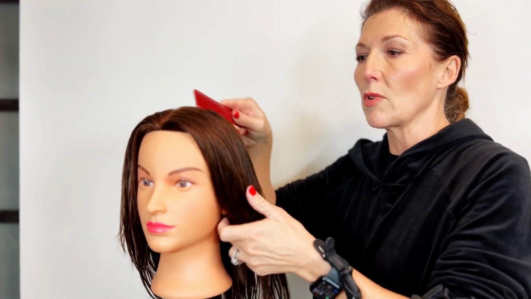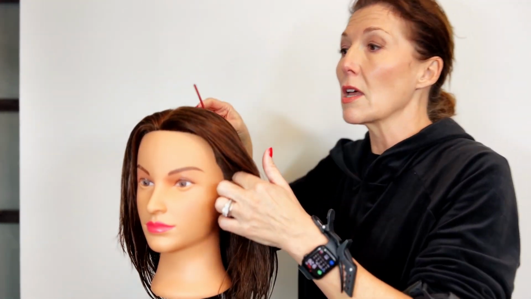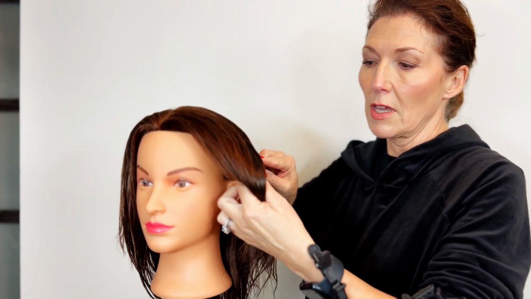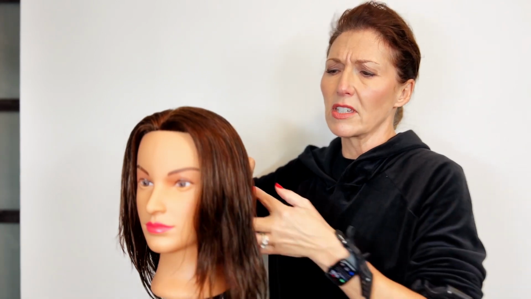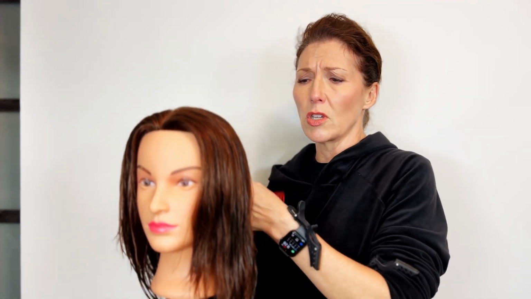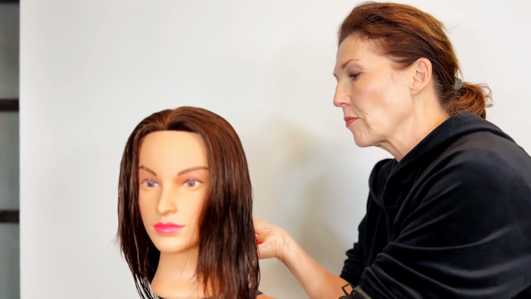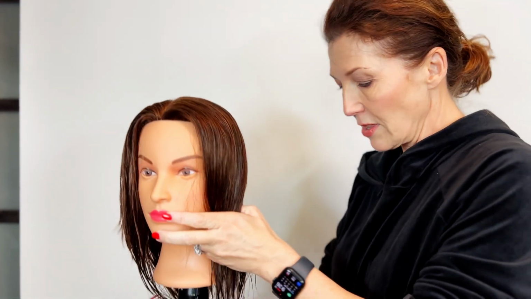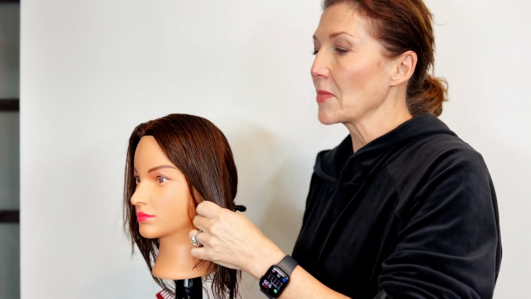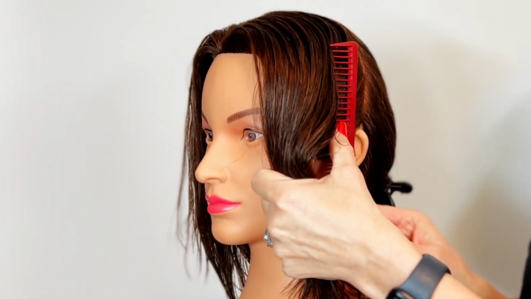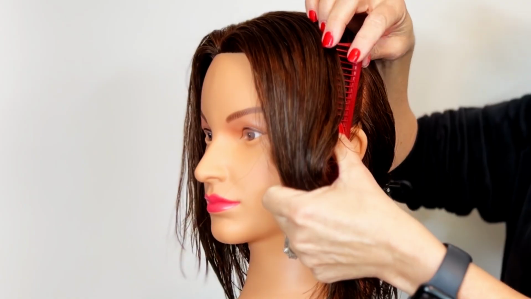What am I talking about, the round of the head? First, we're going to just part the back from the front, okay? Just so we get all this hair out of the way, just so I can show you a little bit more clearly what I'm talking about. Okay, so we've got this front section on this little girl. To find the round of the head, you're going to put the comb right on the side of their head, okay?